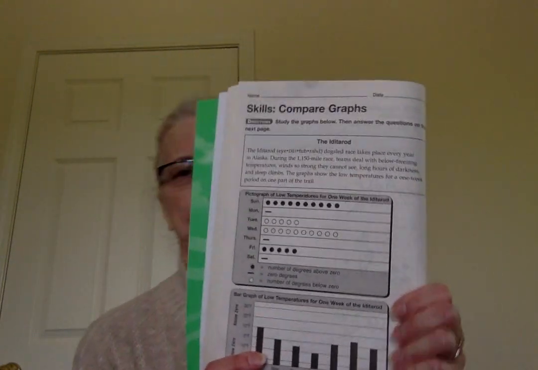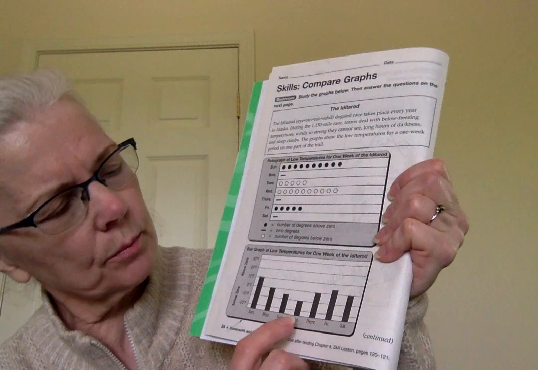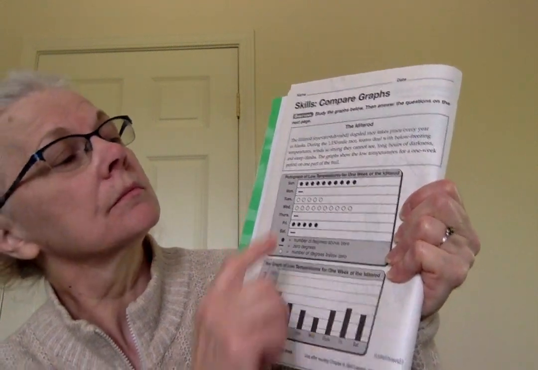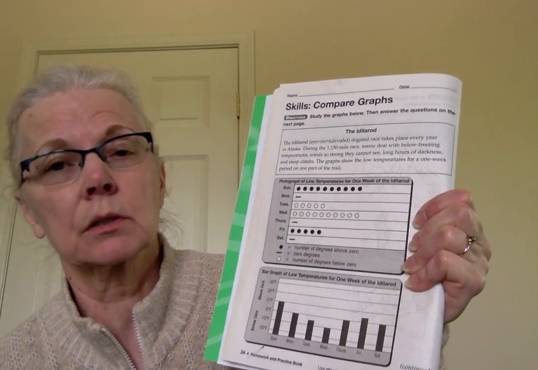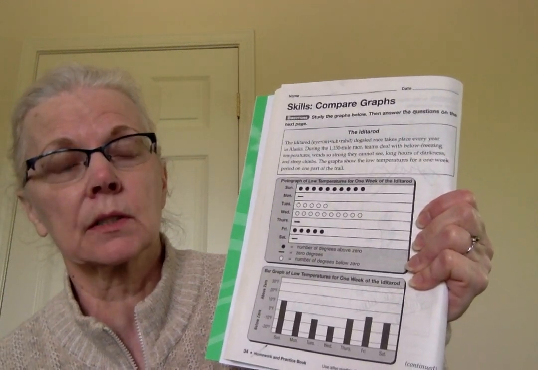Number 5, what was the coldest temperature recorded during that week? Well, the coldest would be this one or this one, right? We're going to count and see what the coldest is. So go ahead and fill in your answers.